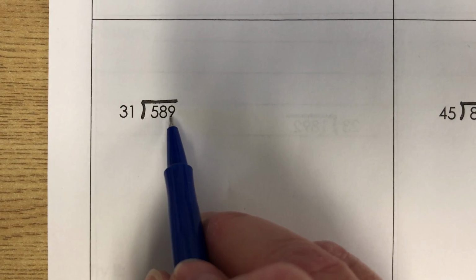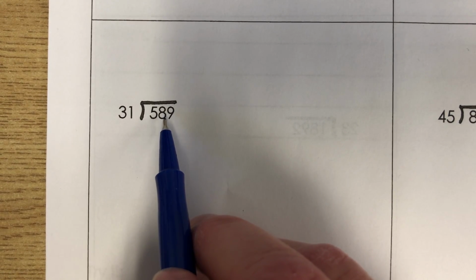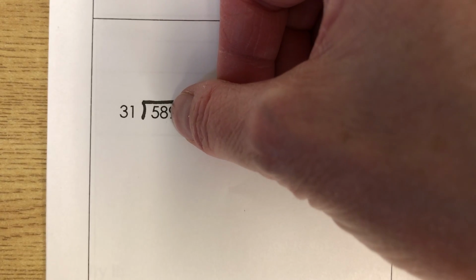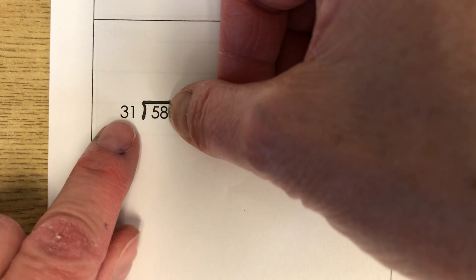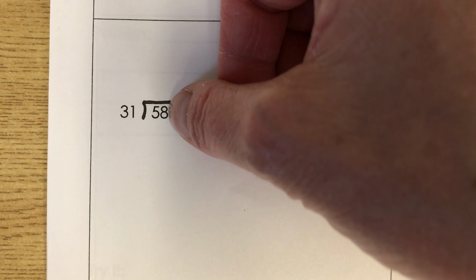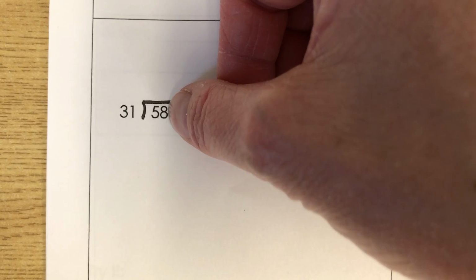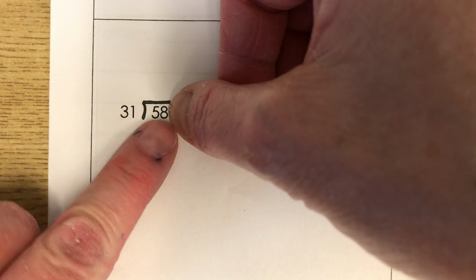All right. Next one, I have 31 divided into 589. Okay. So to start off, I know I can't do 31 times anything to get 5, but 58. So you might not want to count by 31, but 31's really close to 30, isn't it? And 30, 60.